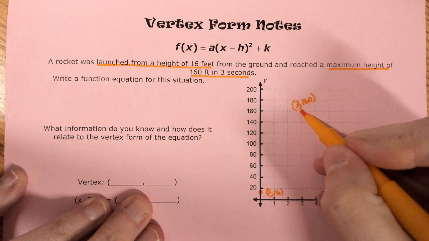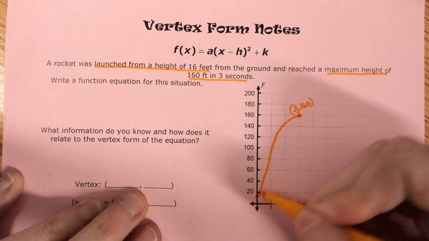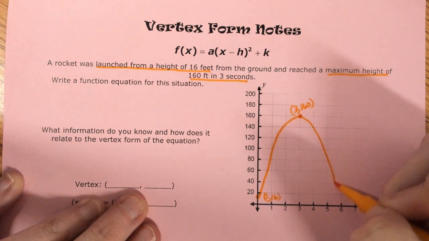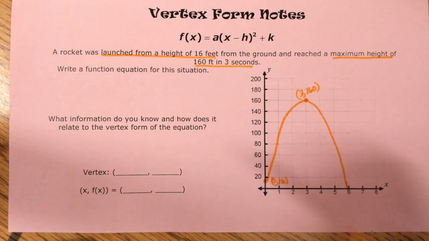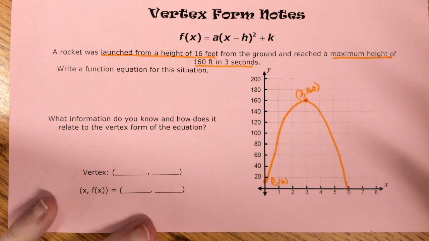And I could kind of approximate a little parabola. Again, it's not the best parabola, but that's not what I'm necessarily looking for here. If I wanted a more precise parabola, I could use this equation I'm about to make, or I could build out the table like we did yesterday.